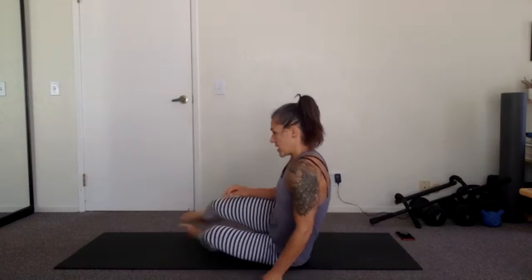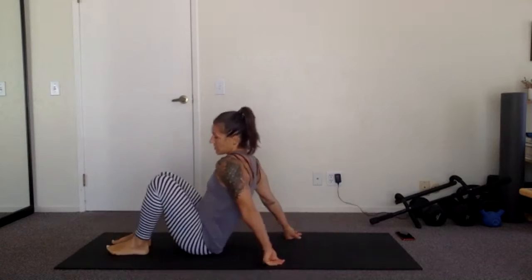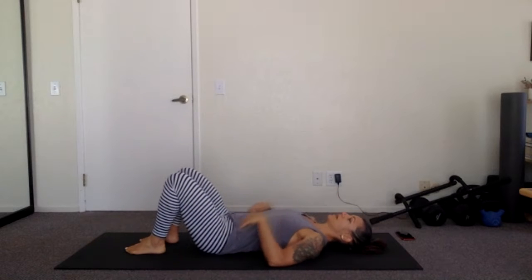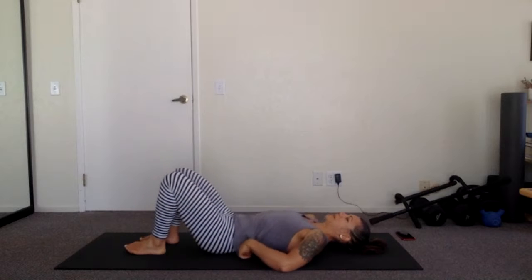So with that in mind, we're going to lie down on our back and we're going to talk about neutral spine and why we want to keep it and how we can start to keep it. Okay, so you're going to lie down on your back with your knees bent and your feet flat on your mat. And you're just going to notice what maybe happened to your spine.